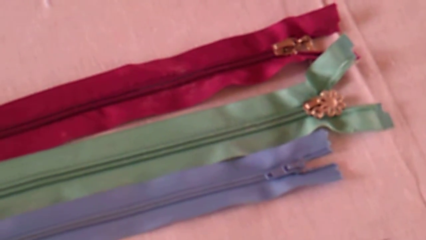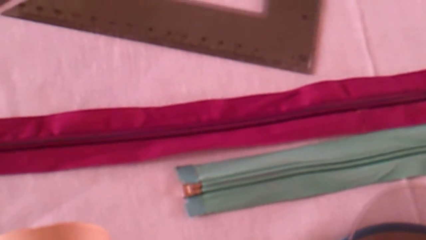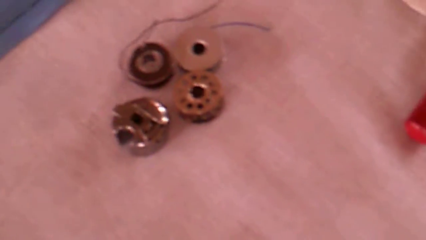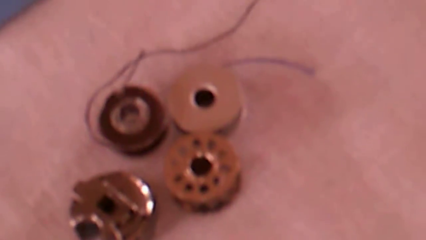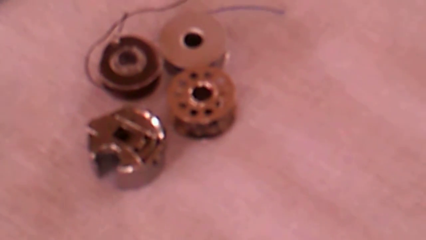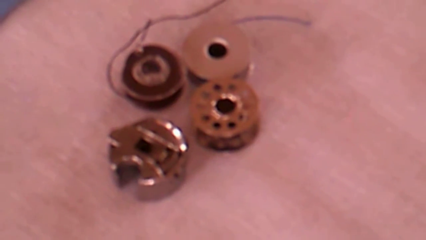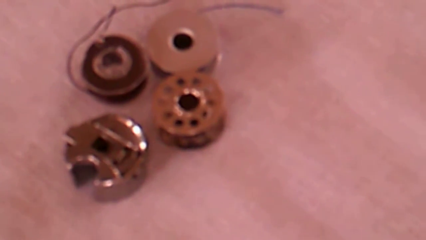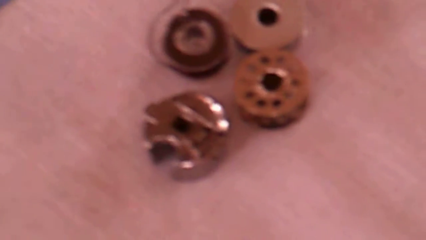Here you also have zippers, which we have in different colors and in different lengths. The zippers, as we progress, you will understand what they are used for, but just get acquainted to these things. Beside the zippers here, you have some things, we call them the shuttle and the ruler. These are some parts of the sewing machine. Without these things, your machine cannot do anything for you.